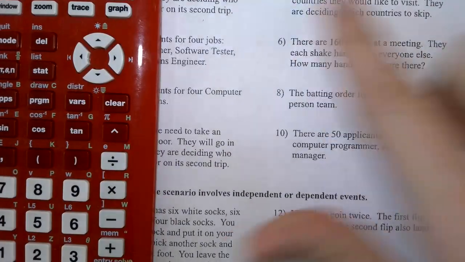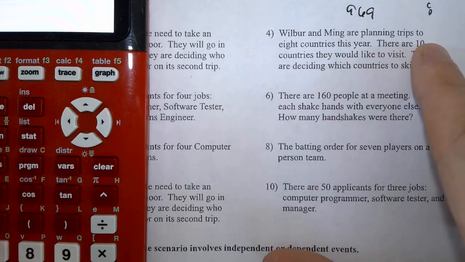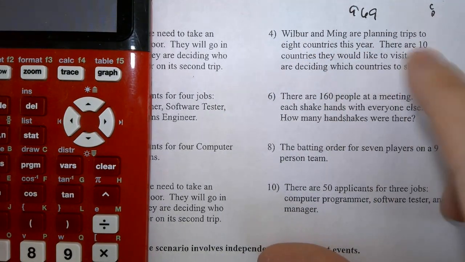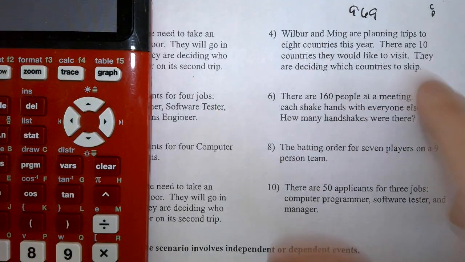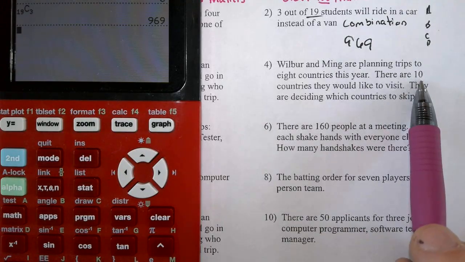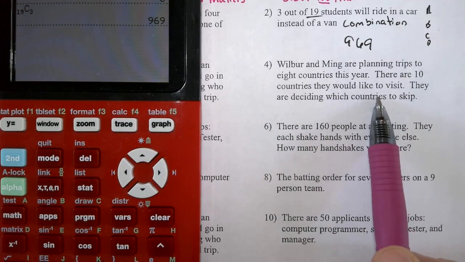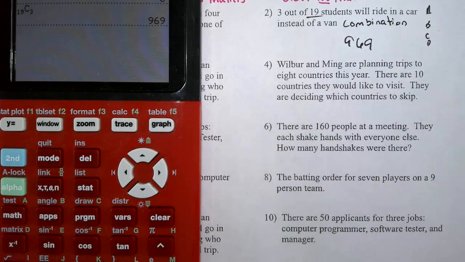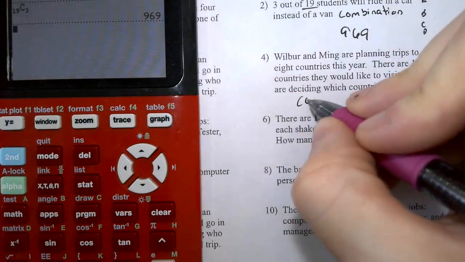Okay? So, let's do another one. Wilbur and Ming are planning trips to 8 countries this year. There are 10 countries they would like to visit. They are deciding which countries to skip. Okay, so there are 10 countries they would like to visit, but they are planning 8 this year. Does it matter what order they go in? Probably not. There might be like, oh, well, I don't want to visit England in the winter, but the order doesn't matter. So this is, again, a combination.